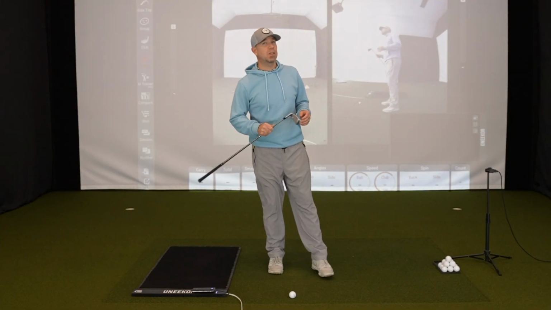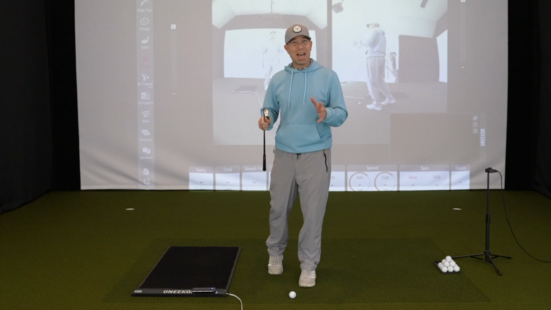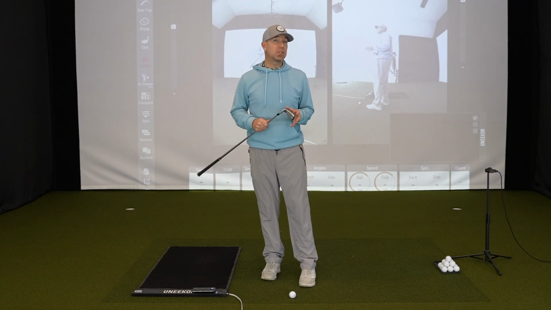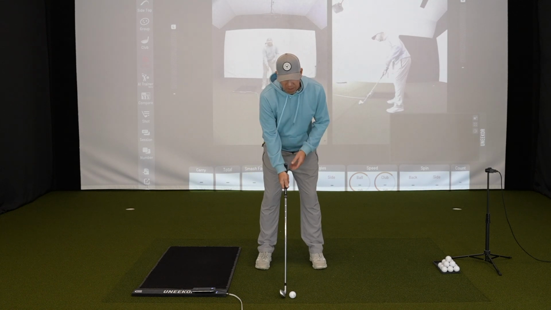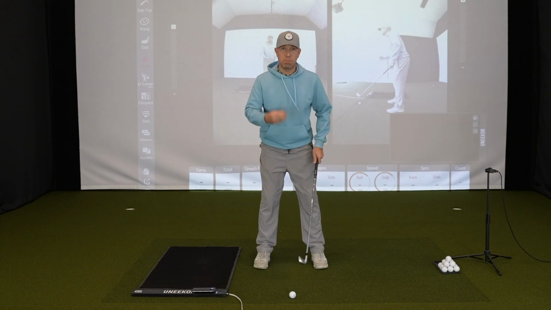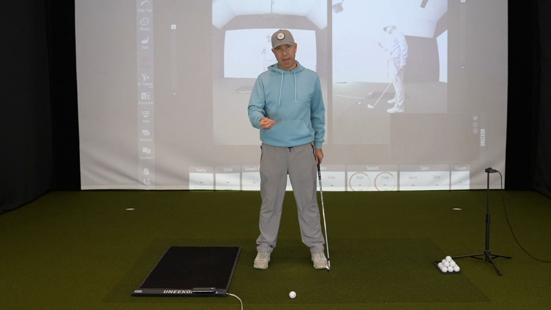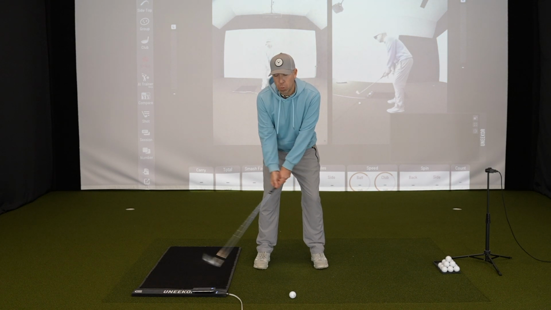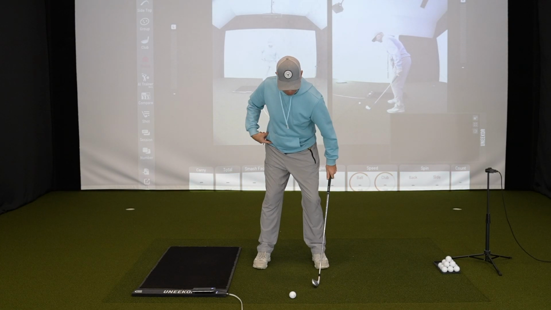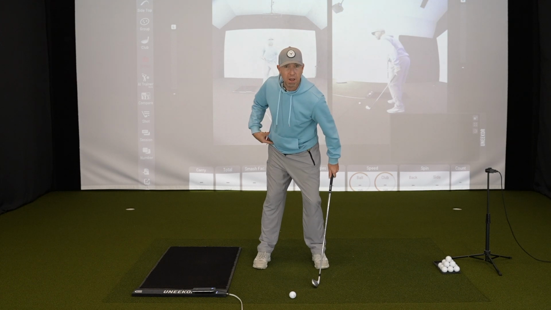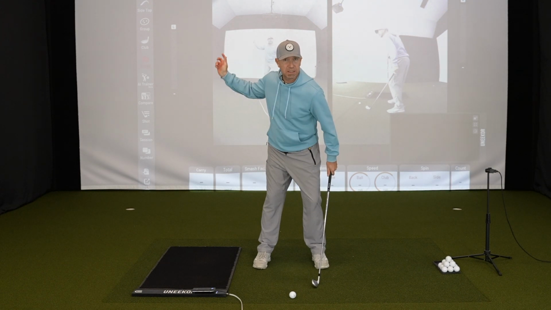So let's first answer the question, what is a lead side slide or a lead side sway in the golf swing? It occurs when a player has a fairly decent move to the top of their swing. Now, I'm not referring to where the club goes, a little foreshadowing there. I'm referring to the rotation or the movement of the pelvis as the club gets to the top.